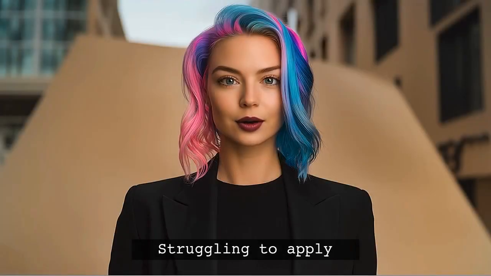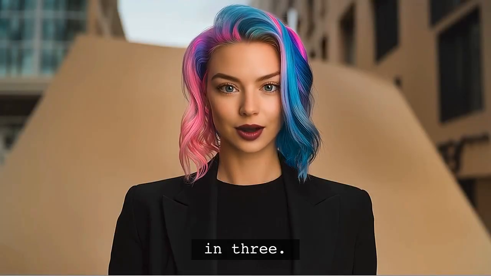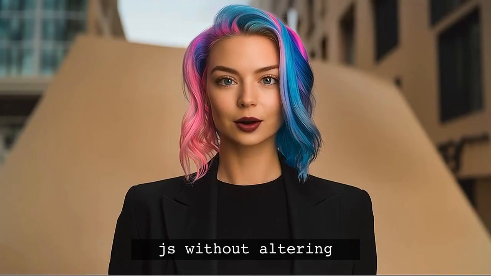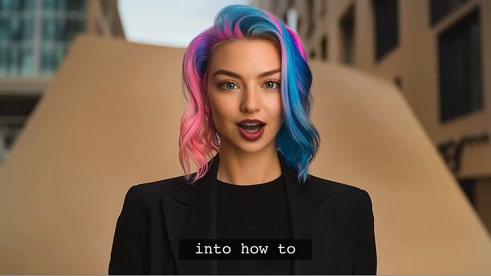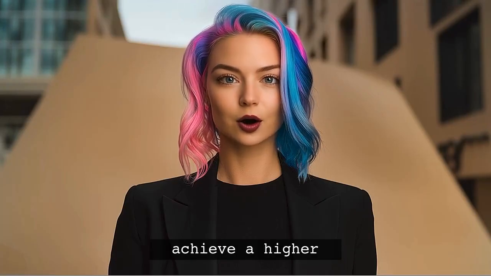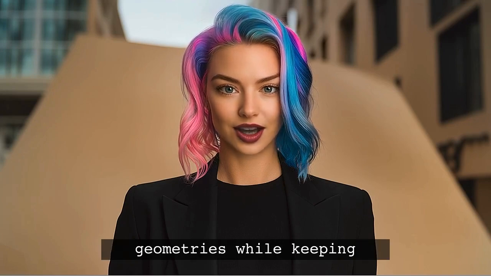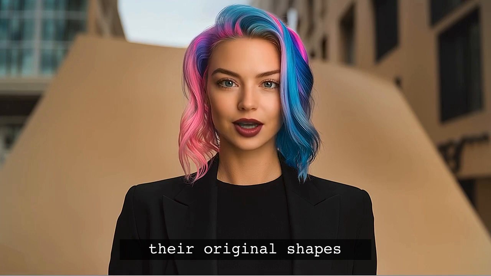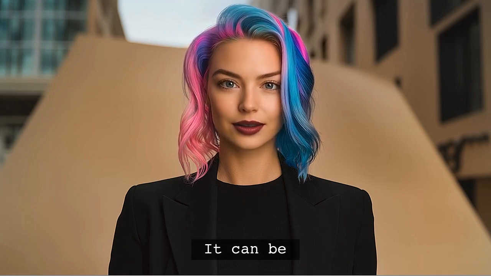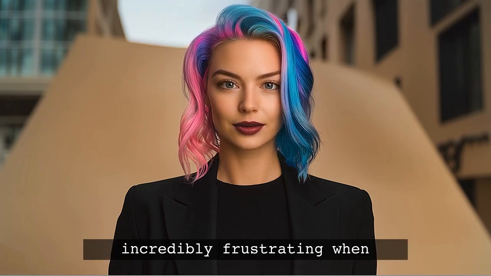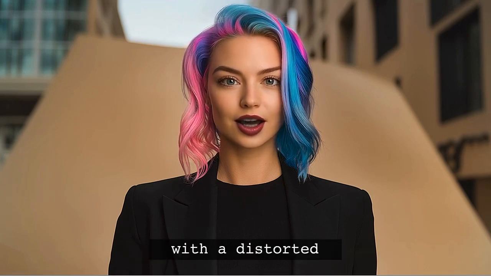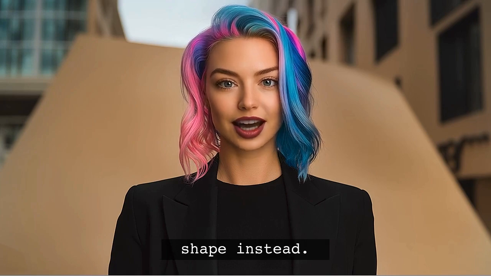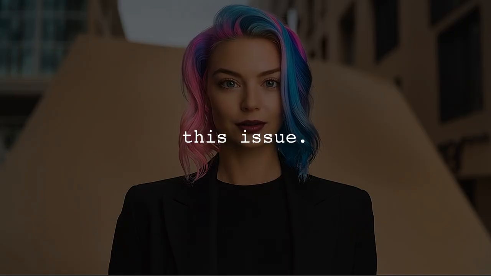Are you struggling to apply a subdivision modifier in Three.js without altering the original geometry? You're not alone. Today, we're diving into how to achieve a higher resolution for your geometries while keeping their original shapes intact. I totally get it. It can be incredibly frustrating when you want to enhance your geometry, but end up with a distorted shape instead. Many developers face this issue, and it's a common hurdle in Three.js.